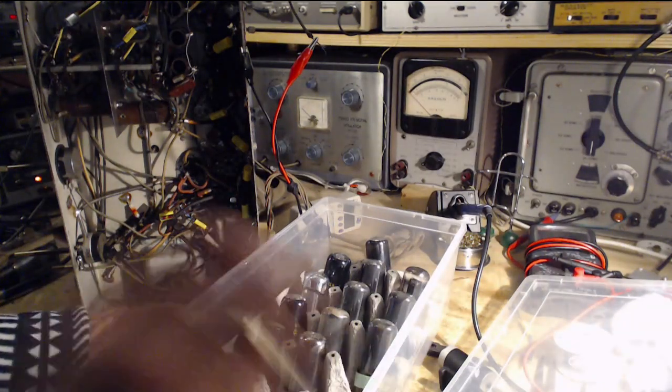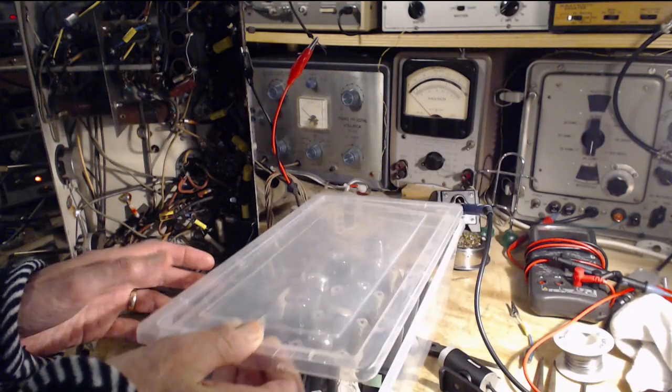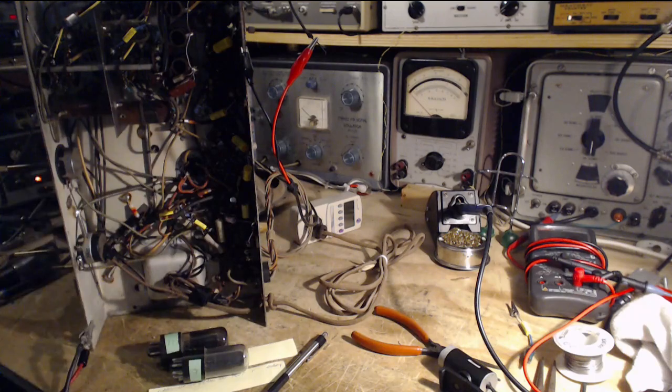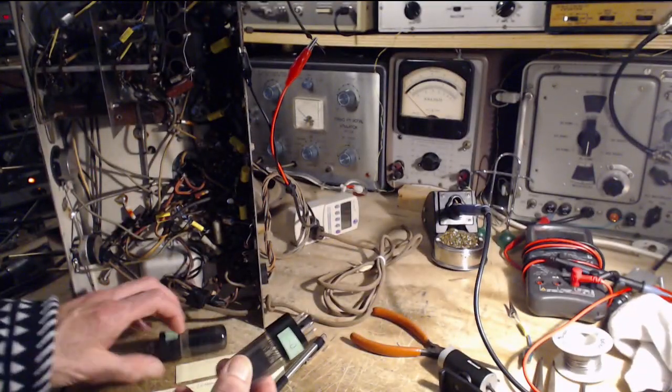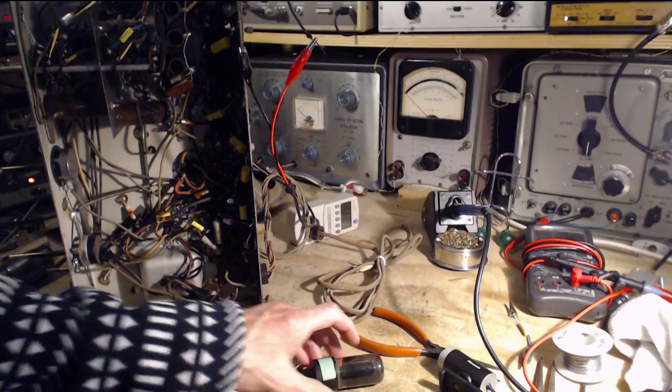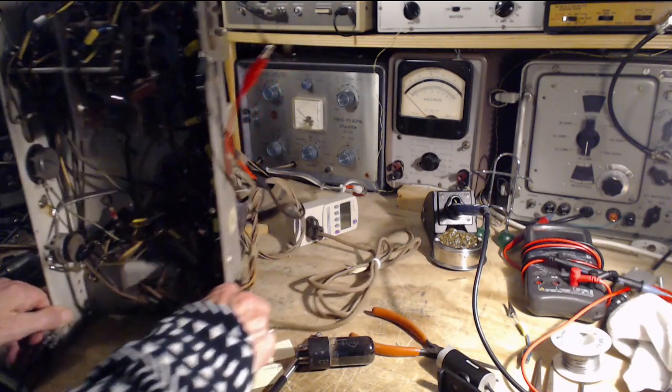So these can just go right in. They have the same pin out, and the plate I think has the same maximum rating, just over 300. I'm not going to test these again, and make sure they are 6V6s. We're going to drop them in, and we're going to try this radio.